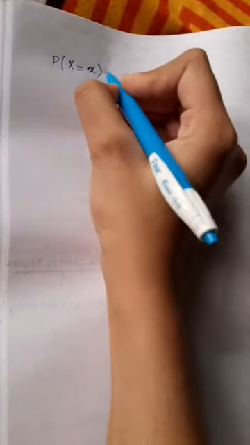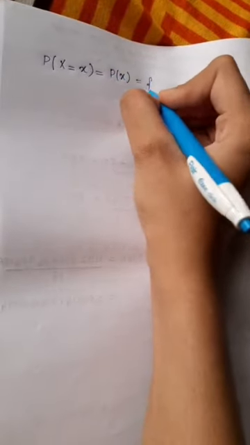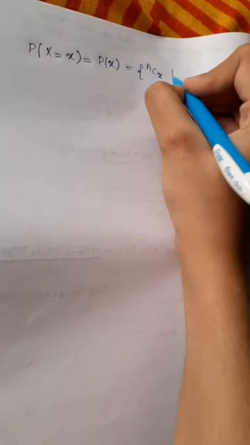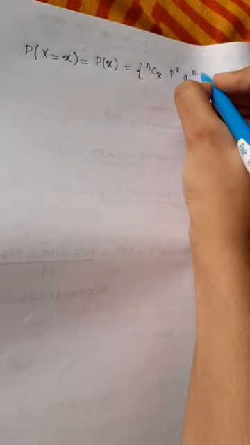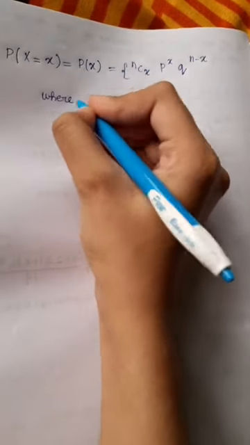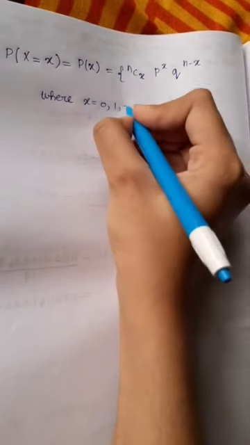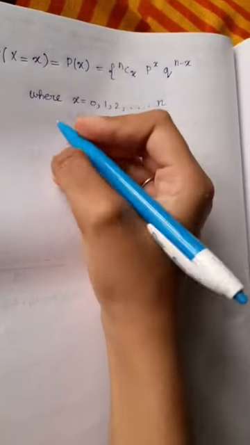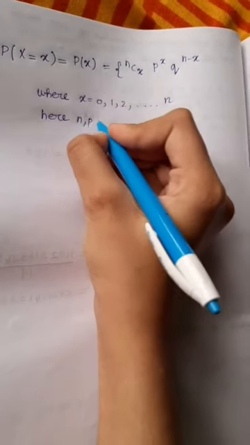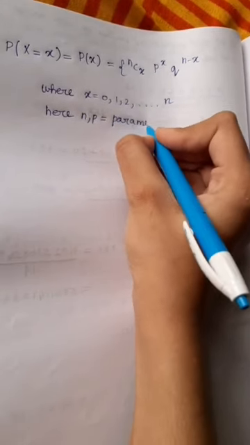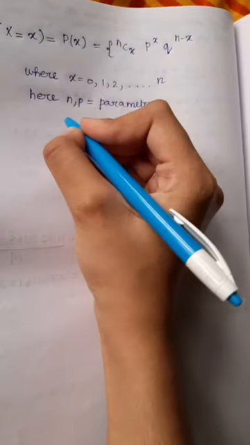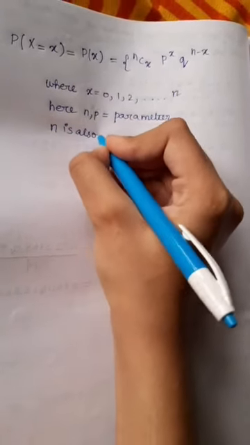What is binomial distribution? A random variable x is said to follow binomial distribution if it assumes only non-negative values, and its probability mass function is given by P(X = x) = nCx p^x q^(n-x), where x takes the values 0, 1, 2, etc. up to n. Here n and p refer to the parameters of the distribution, and n is also known as the degree of the distribution.